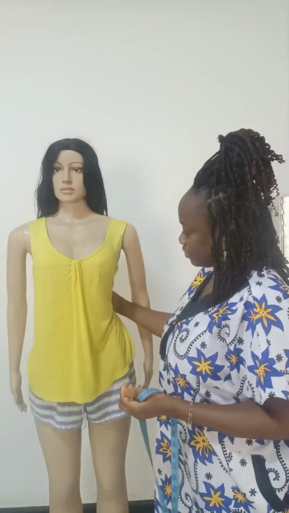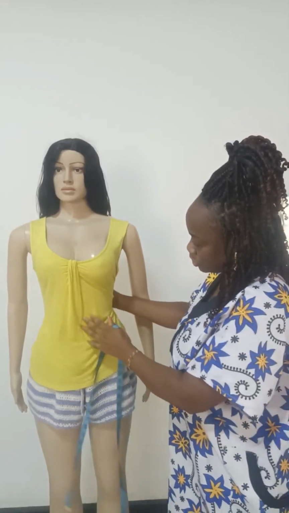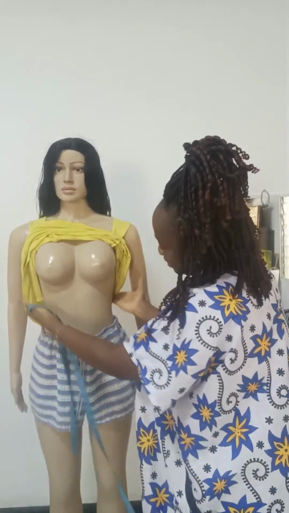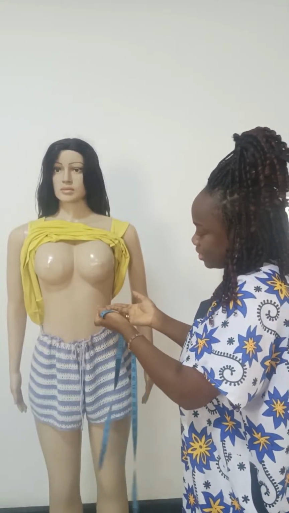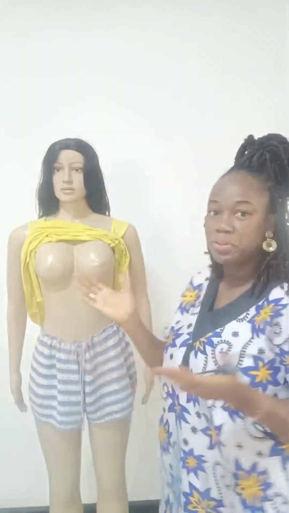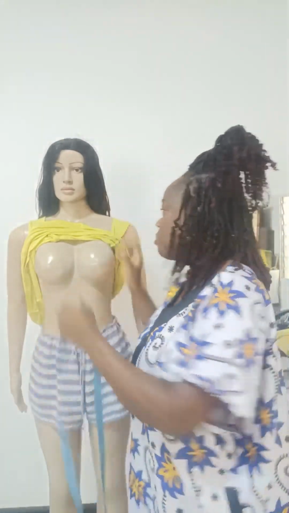Okay, sorry, I want to use this to demonstrate. Sorry, Akosua. This part, the slimmest part, that is the waistline, the slimmest part of the body, where the body makes a curve. Okay, for some persons you may not be able to get it, maybe because of their body fat and so on, but usually it doesn't exceed 3 inches from the under bust.